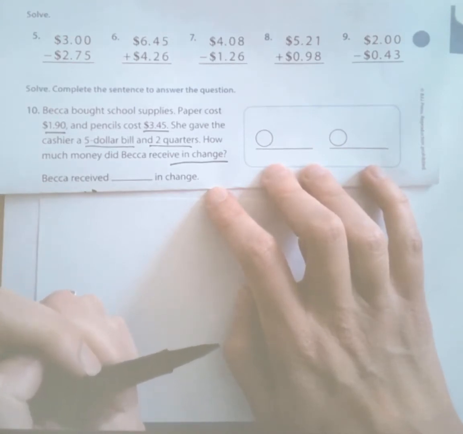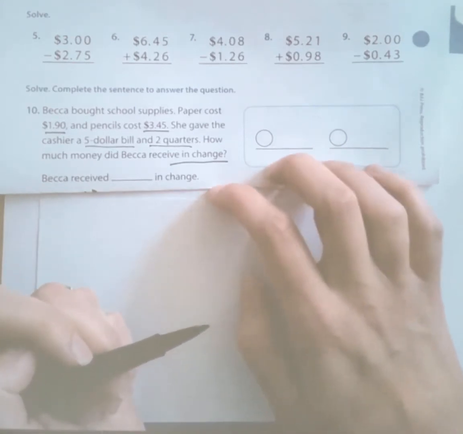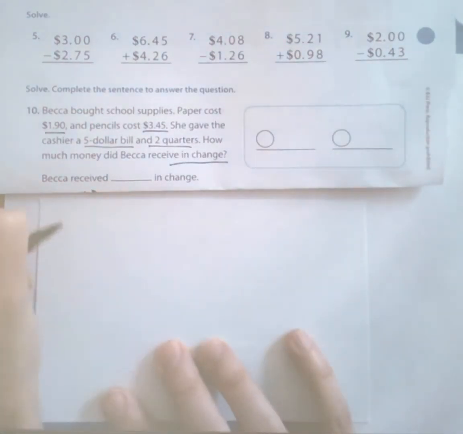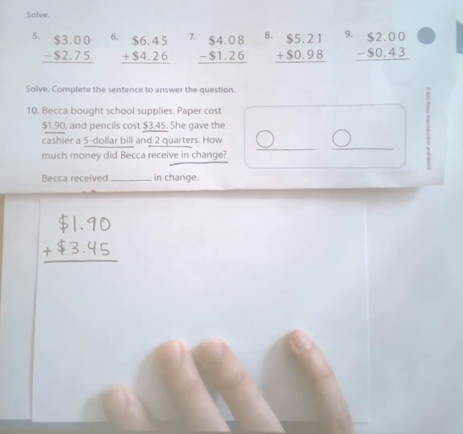So the first thing I want to do is figure out how much money did she spend altogether. So I know that the paper cost $1.90 and the pencils cost $3.45. So what I need to do is add these two to figure out how much she spent. So let's go ahead and do this together.